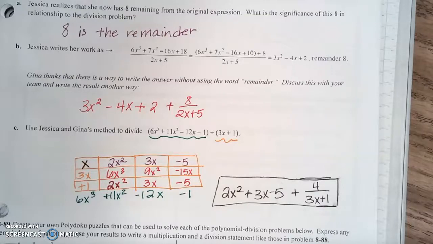The difference between negative 5 and negative 1 is our remainder of 4. That's how you get the remainder. So when you get to the end, if this number and this number are different, that becomes your remainder.